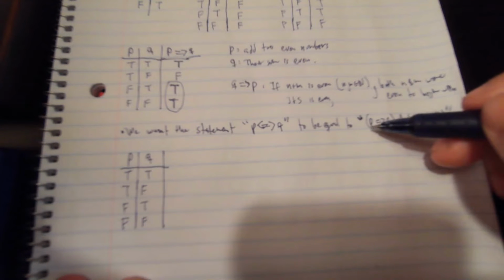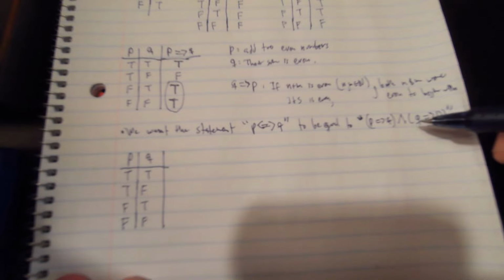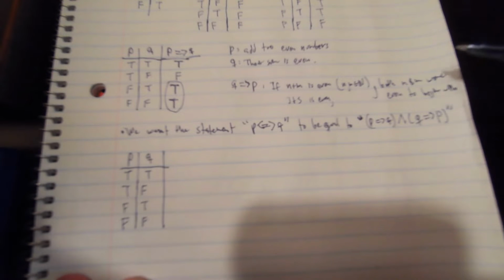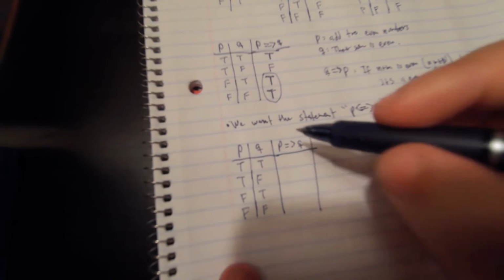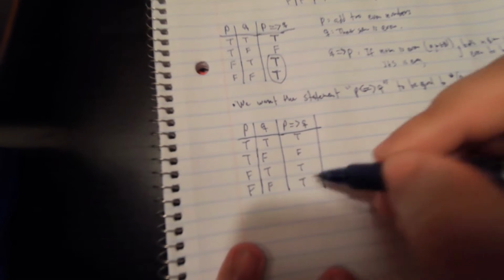Okay, we want to look at what the truth table for this looks like. In order to do that, we need to first figure out what the truth table is for if P then Q. Well, we did that in the last video, right? So true, false, true, true.